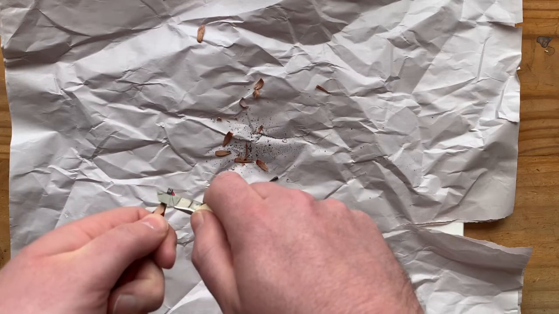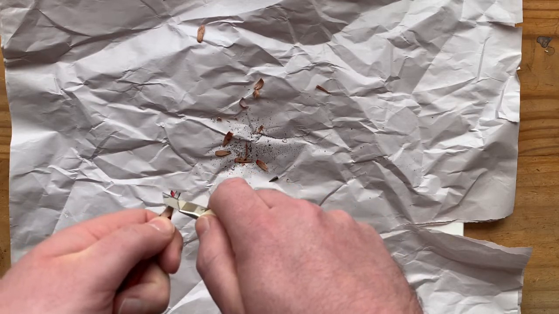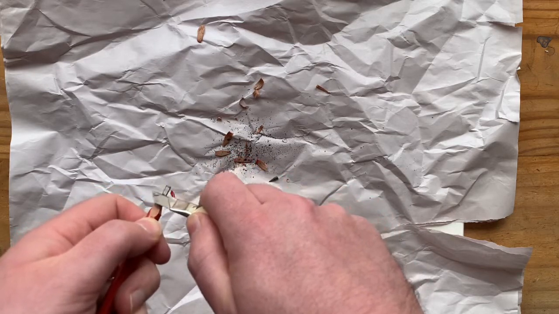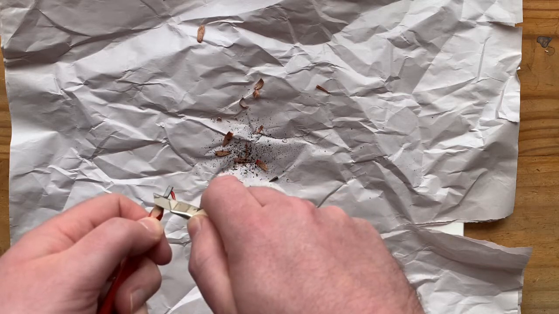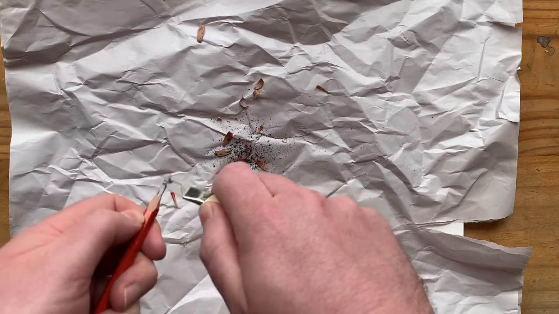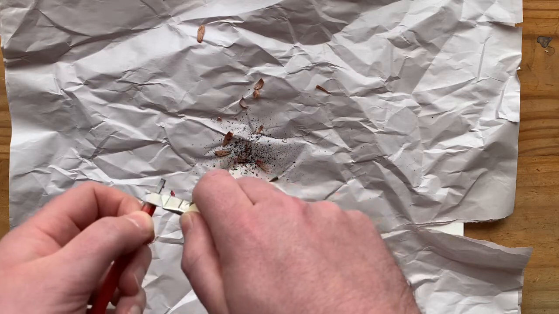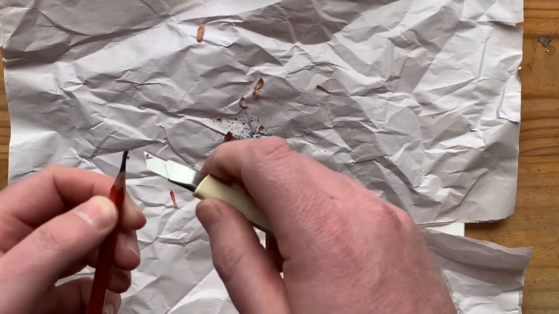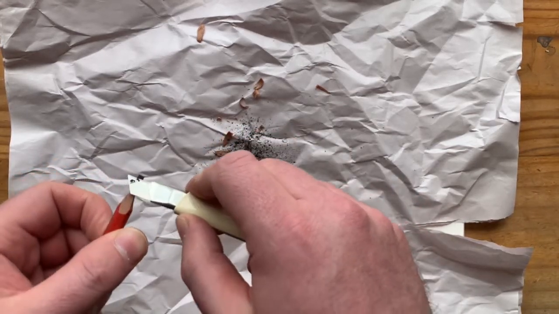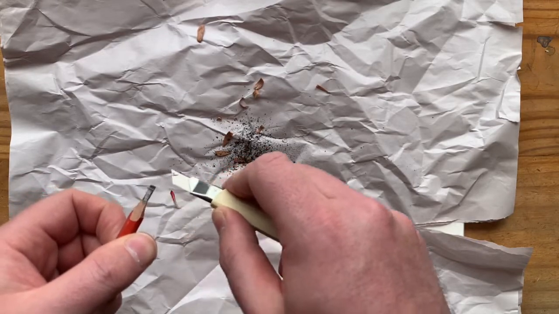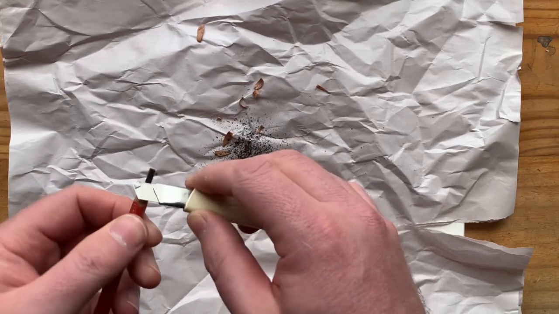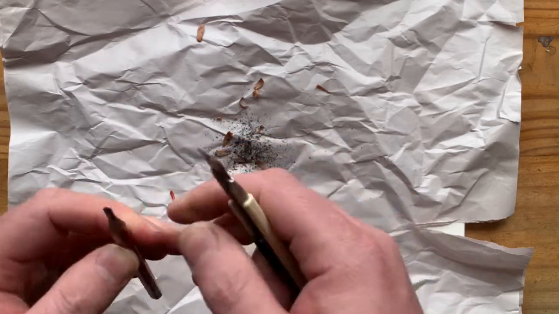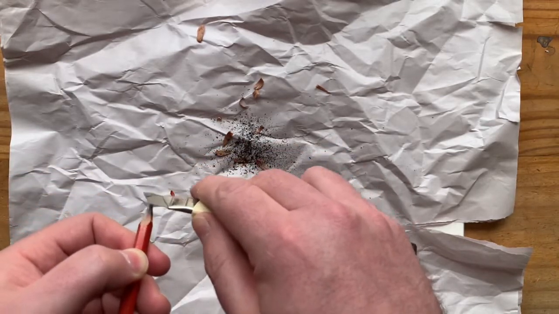Then you've got it all nice and clear, so just gently using both sides just to get a little bit more of that graphite off so it's nice and flat. And you've now sharpened the pencil into a nice chisel shape.